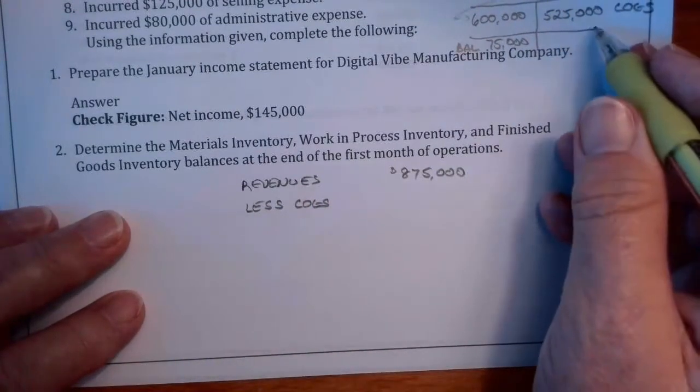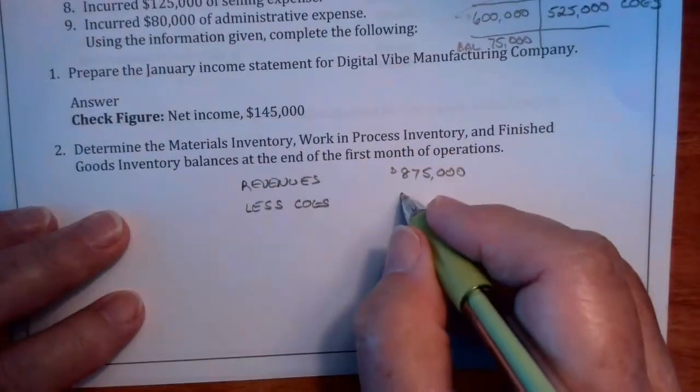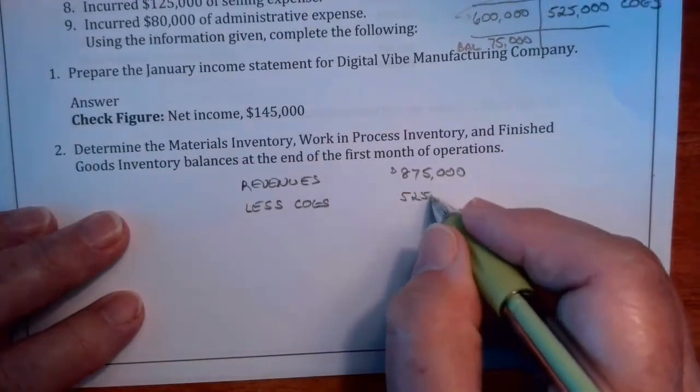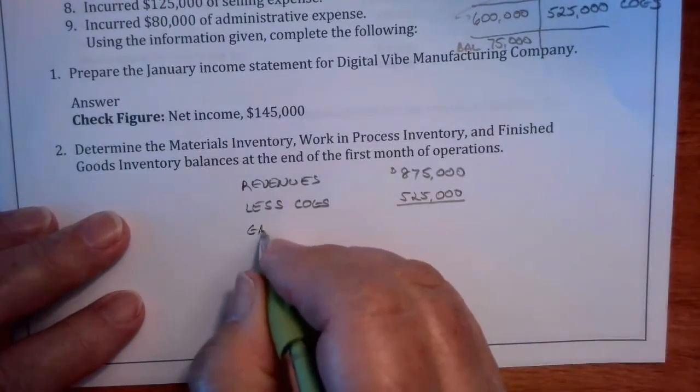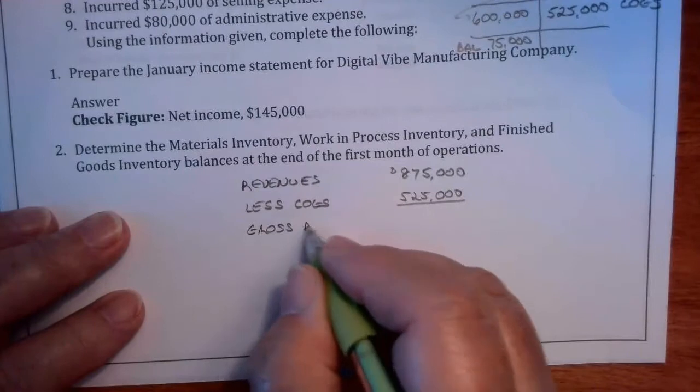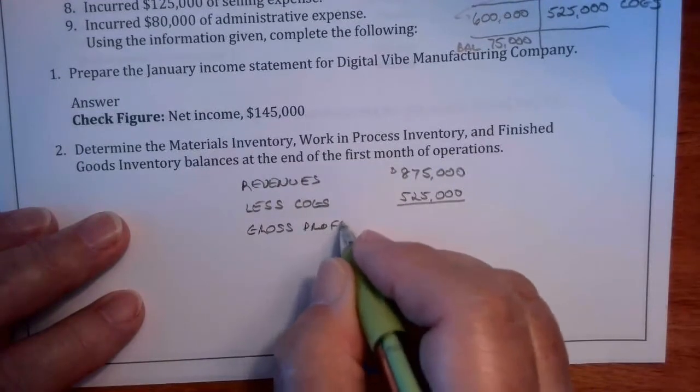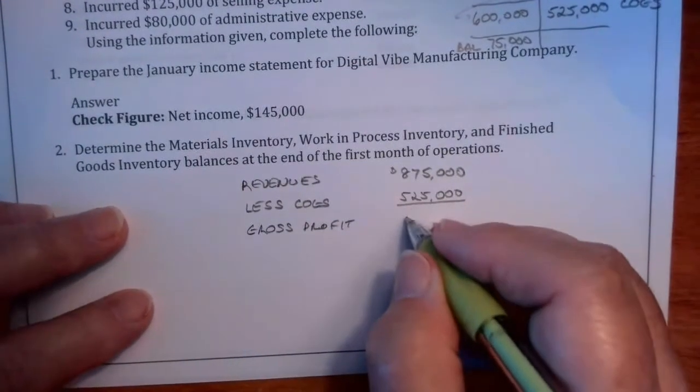And the cost of goods sold was the $525. So they made gross profit of $350.